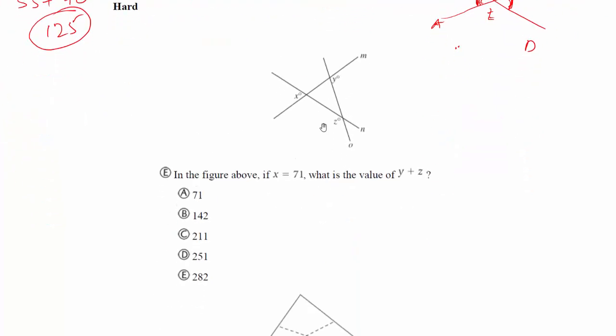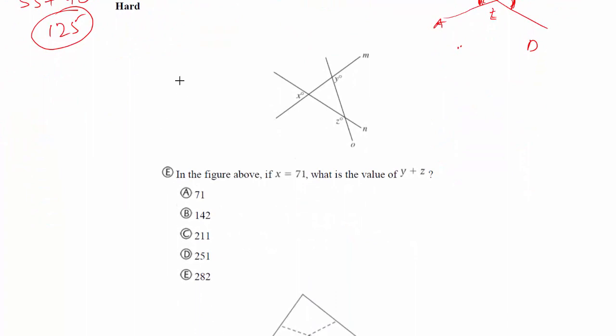So let us see the next question, which comes in the hard part of the questions. In the figure above, x is 71. What is the value of y plus z? These are all a type of exterior angle, where one of the sides of the triangle is produced, and you get the exterior angle.